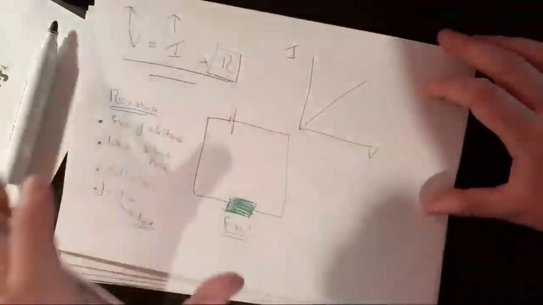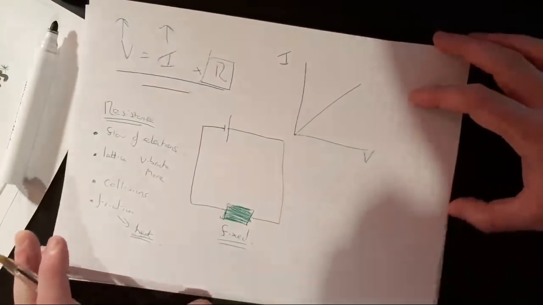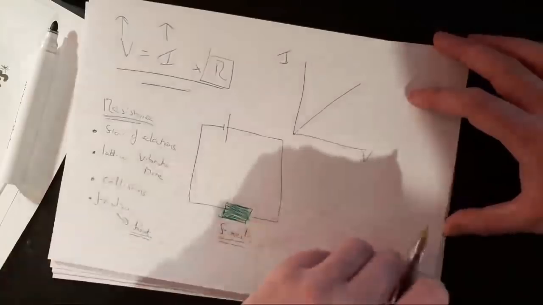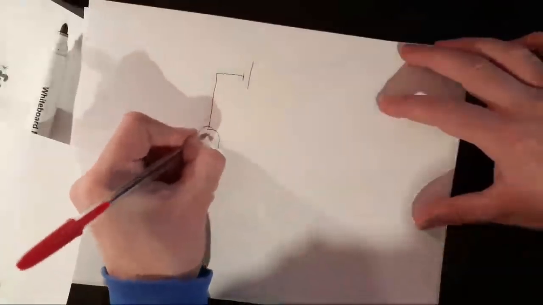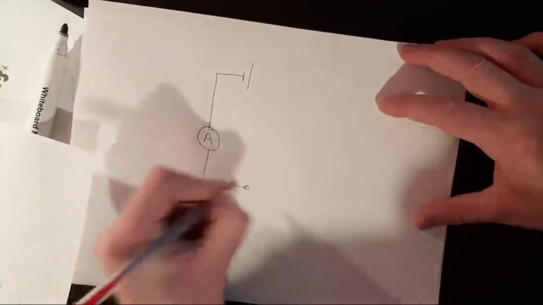Anyway, there are 3 graphs you've got to know on your GCSE paper that are Ohm's law graphs. And you're quite often asked, how would I collect the data to make these graphs? So this is where we're up to, just as a reminder.